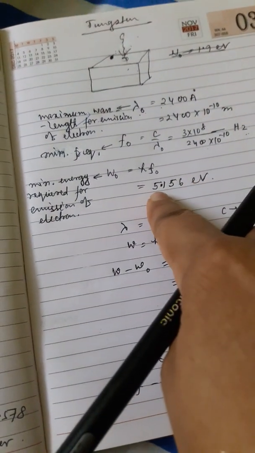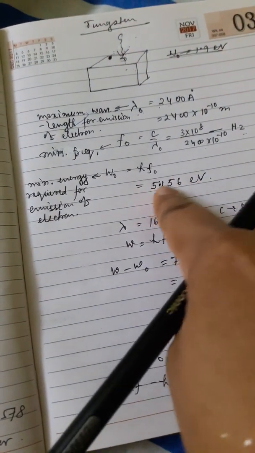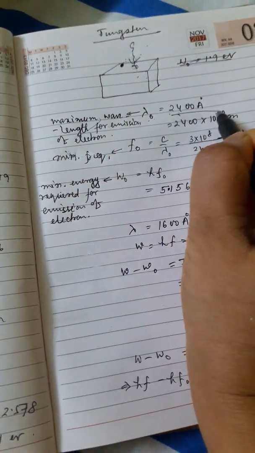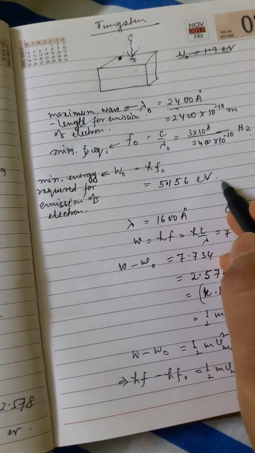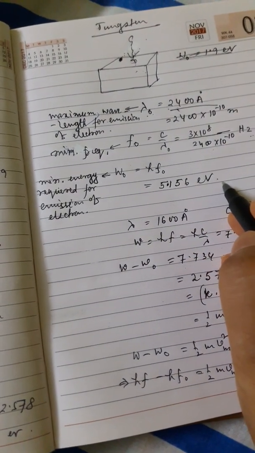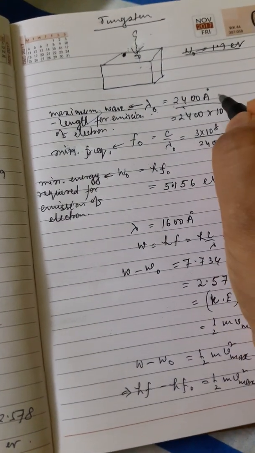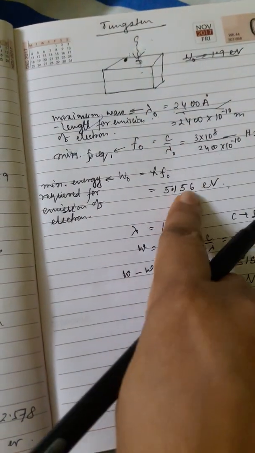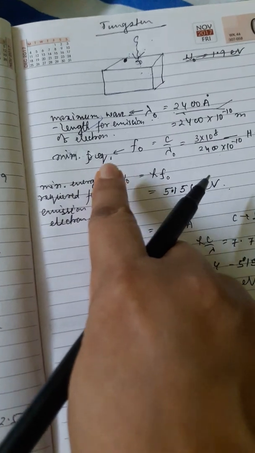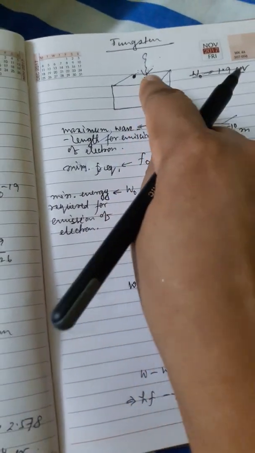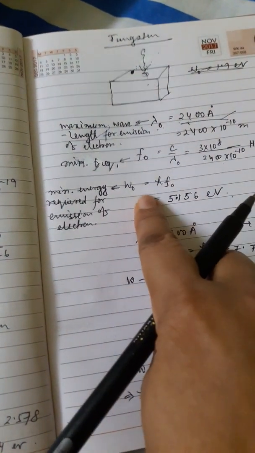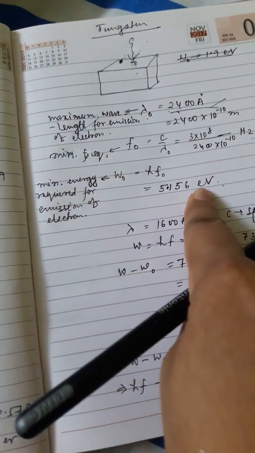That is the energy associated with this wavelength. So, this is the minimum energy required by an electron to leave the surface of tungsten metal. That is the work function for tungsten metal.